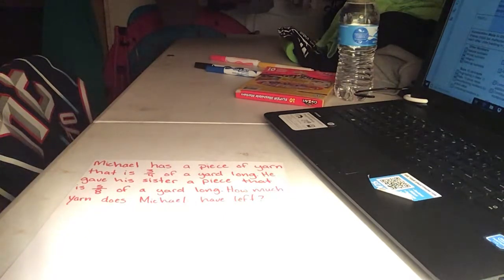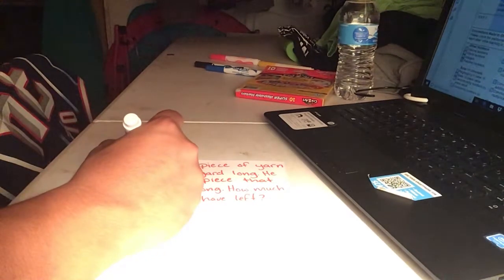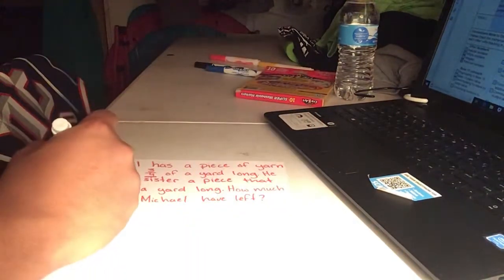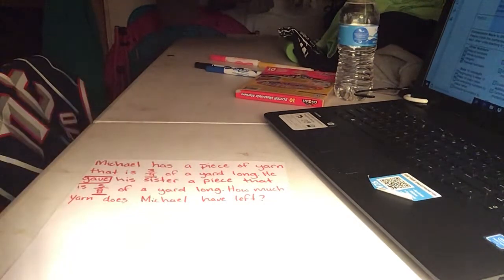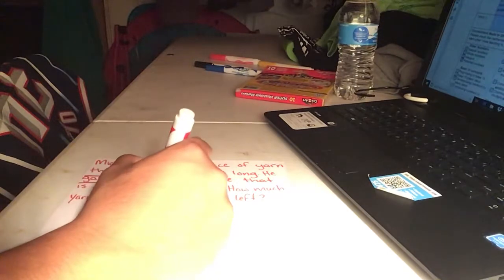So the word problem reads: Michael has a piece of yarn that is 3/4 of a yard long. He gave his sister a piece that is 5/8 of a yard long. How much yarn does Michael have left? Based on this equation, I can see that Michael started with a piece of yarn that is 3/4 of a yard, and he gave, that's a key word, his sister a piece that is 5/8 of a yard long. So based on these properties, I know that this equation is going to require subtraction.